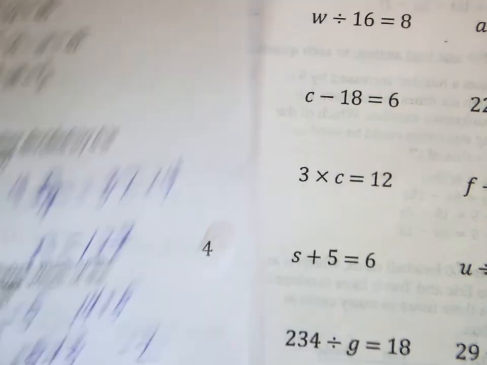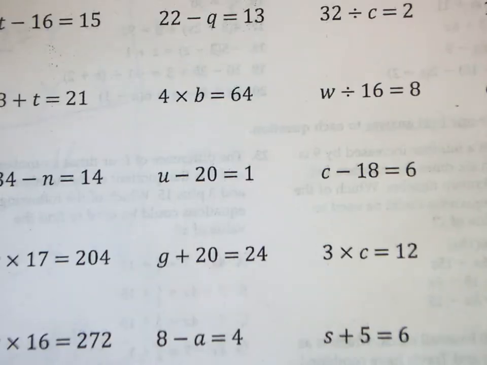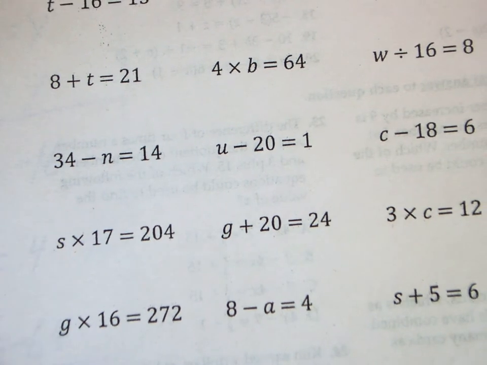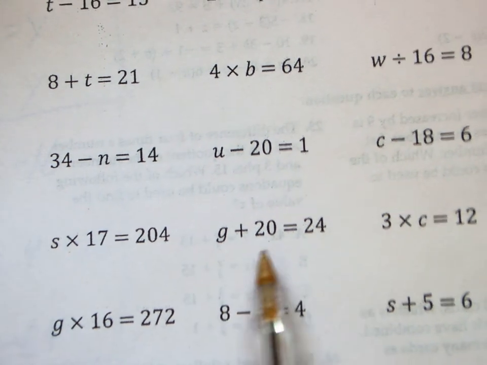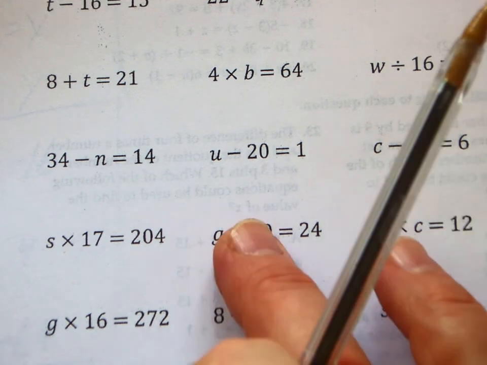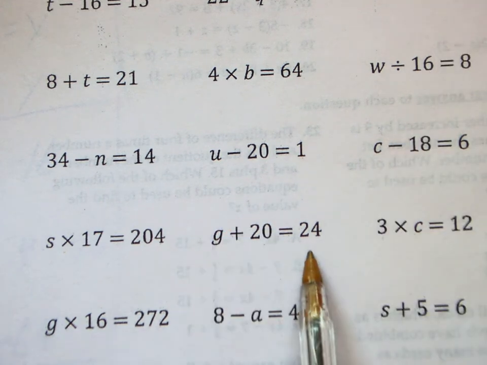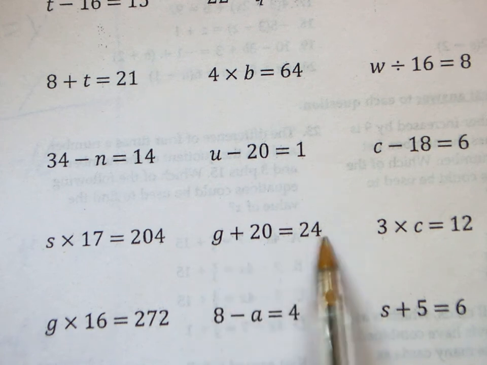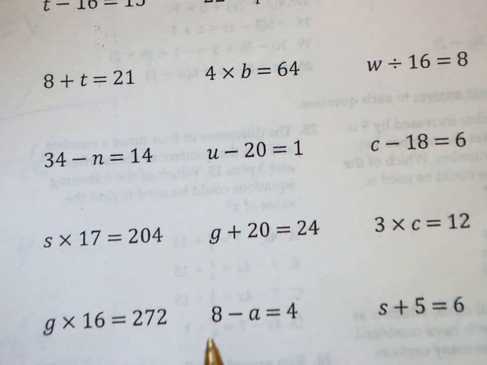Okay, this is the same thing we already did. Just an example here. G plus 20 is 24. You want to get rid of the 20, so you subtract 20 from both sides. That would give you G equals 24 minus 20, which is 4. G equals 4. 4 plus 20 is 24. That makes sense, right? 8 take away what is 4? By the way, when they're this simple, you don't even have to think of algebra. 8 take away what makes 4? 8 take away 4 makes 4.